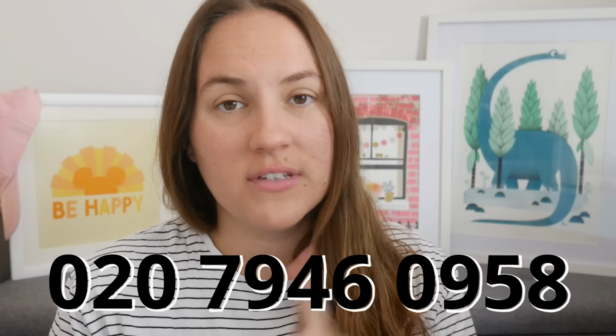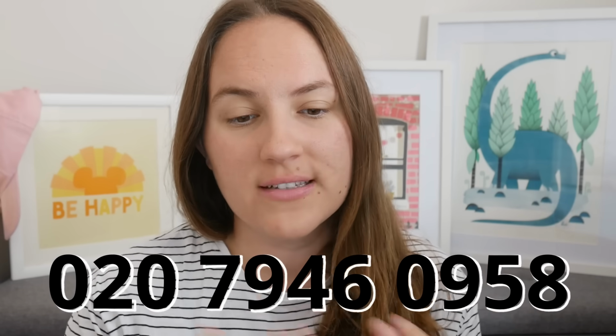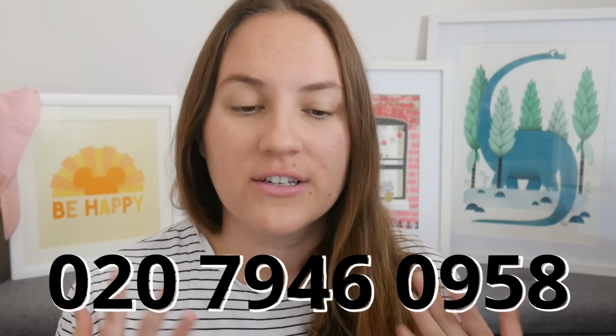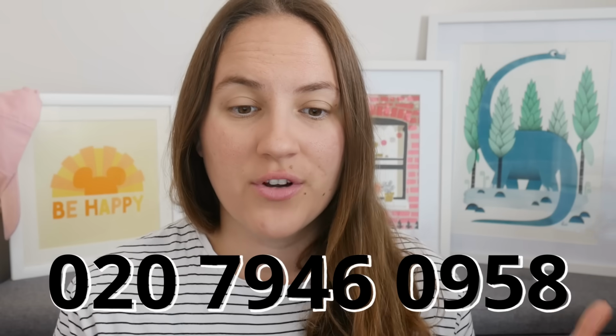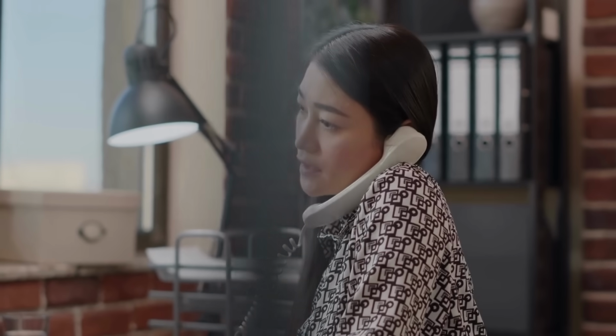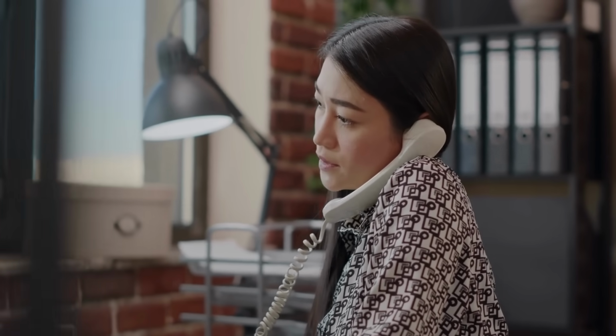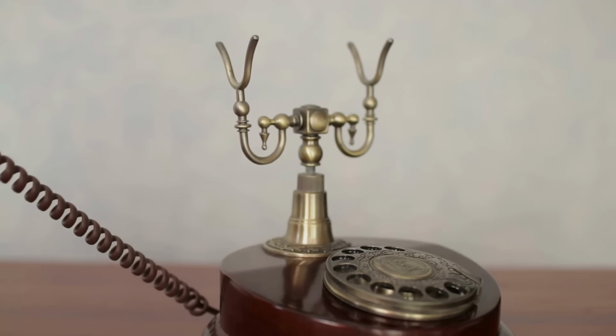The 020 tells you that it's in London, but it goes deeper than that. The next chunk, 7946, is a local exchange, meaning a smaller slice of the city. So with just a glance, you know exactly what kind of number you're looking at and roughly where it's located. And it's not just London. British area codes vary in length depending on how densely populated the area is. Big cities like Manchester get shorter area codes, while more rural areas get longer ones.